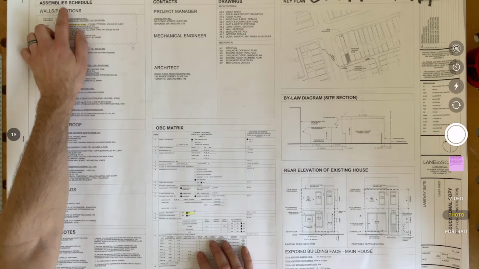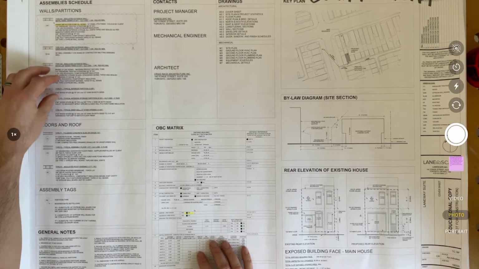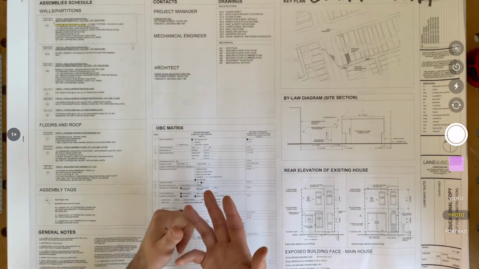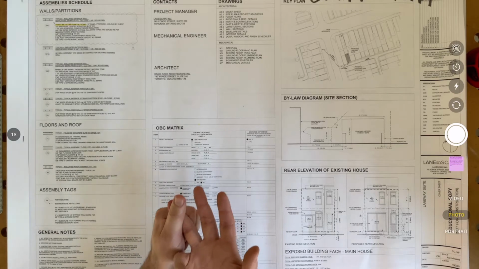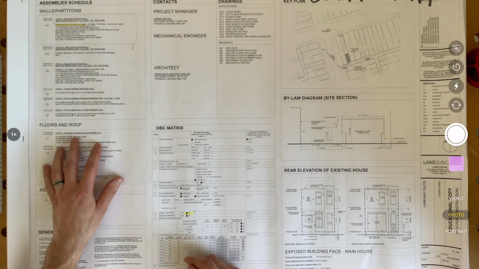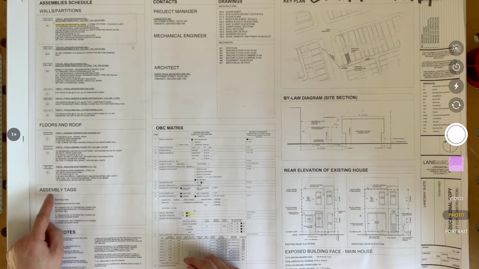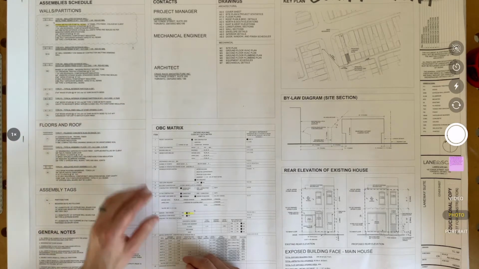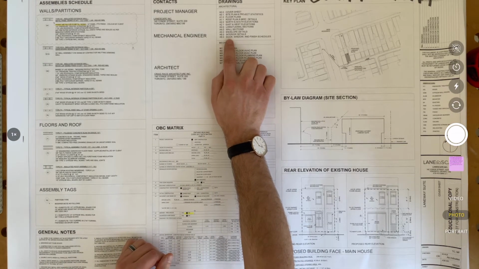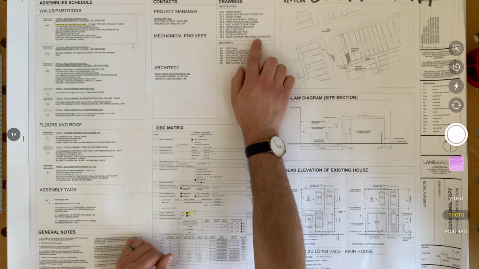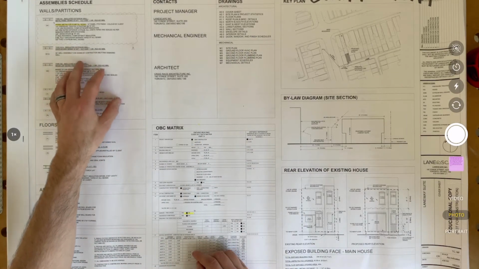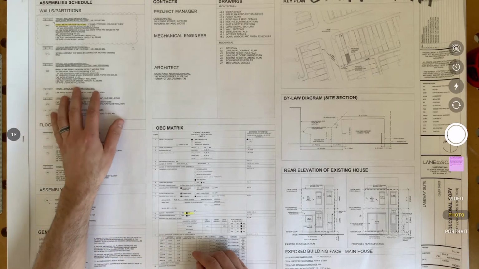So when we're organizing information on a drawing as it relates to specifications or assemblies, they're organized in schedules. In this case, we have a wall and partition schedule, floor and roof schedule, and this definition of assembly tags. You also, in future pages, might have things like on page A8, a door schedule, a window schedule, and a finish schedule. So this piece up here is really definitive for us to understand what it is we're building.